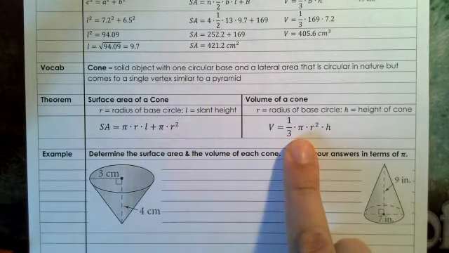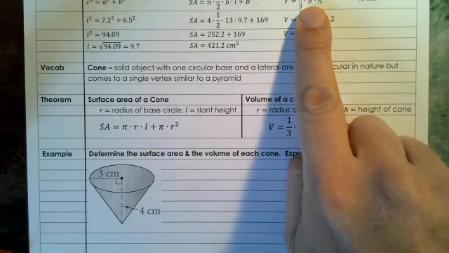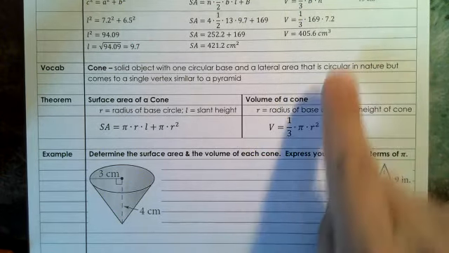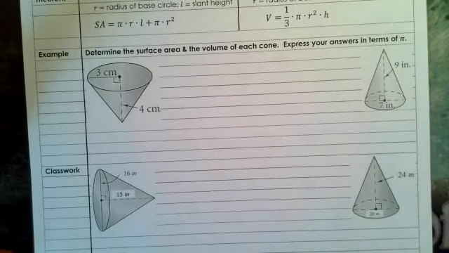Same thing with the volume. We've got that pi r squared, so that's the same as the area of the base. We still got that 1/3, and then we multiply it by the height of the cone, just like we would multiply it by the height of a pyramid. So let's try it out.